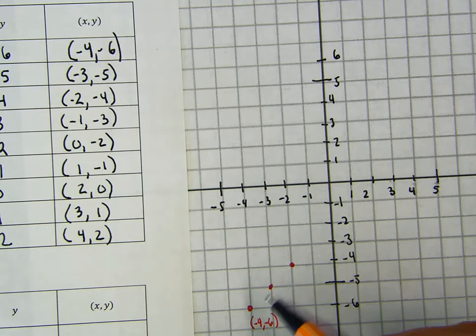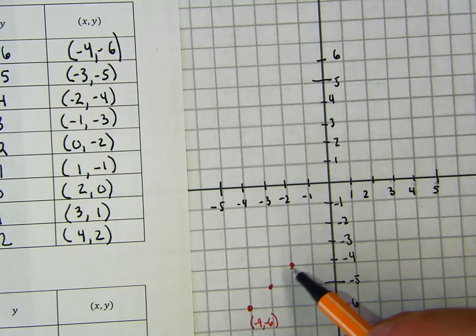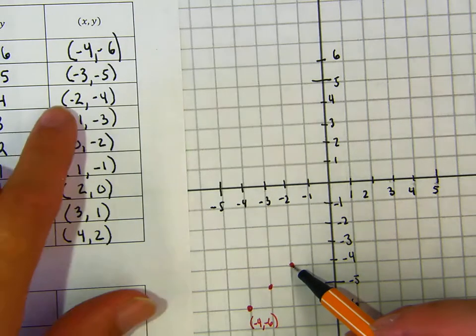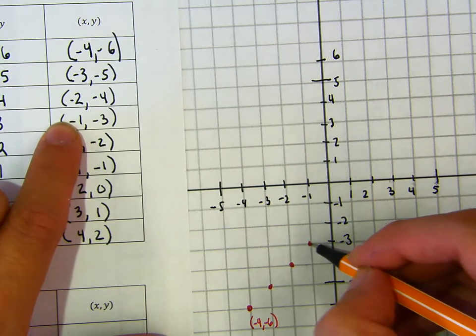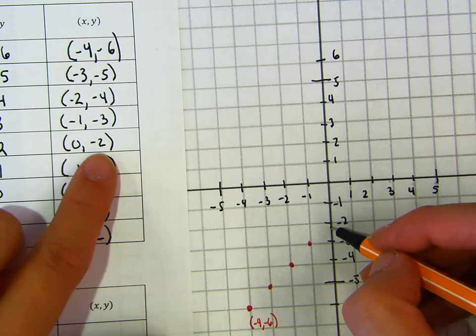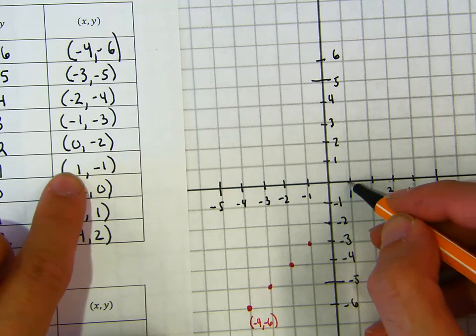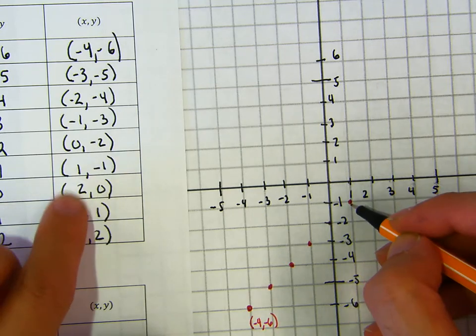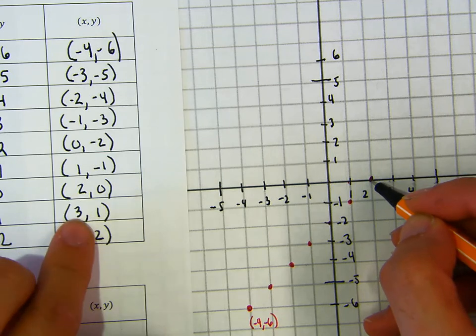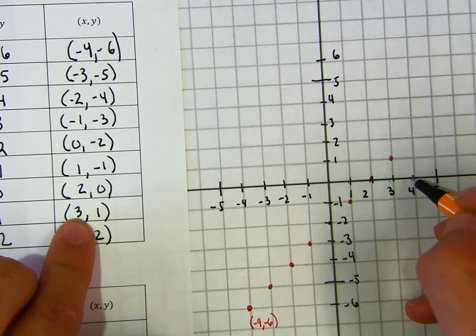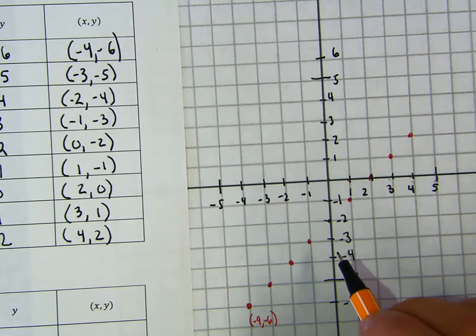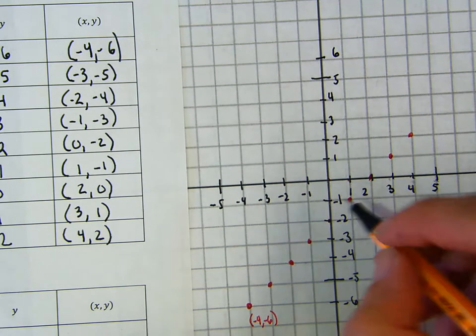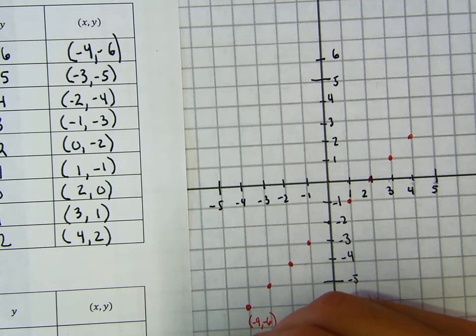And notice, what's the pattern? Where's my next point? -1, -3. 0, -2. 1, -1. 2, 0. 3, 1. 4, 2. And notice that because it's a line, one thing I could do is I could just connect the line like this.